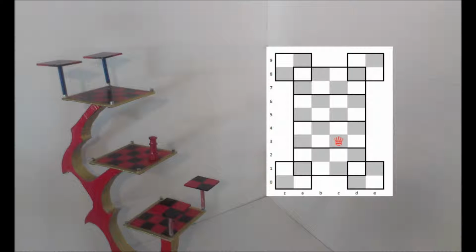Article 3.4. The queen. The queen may move to any square along the file, rank, or a diagonal on which it stands.